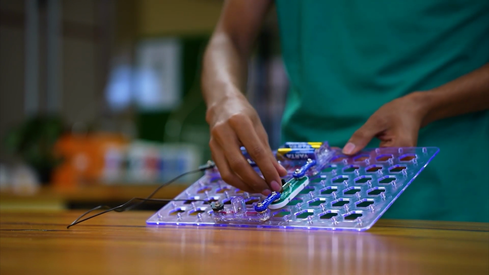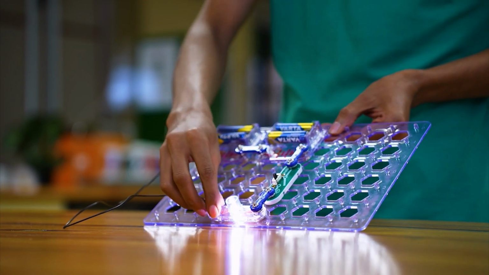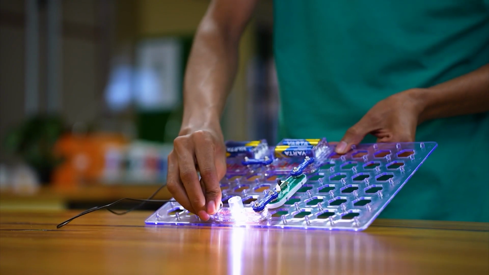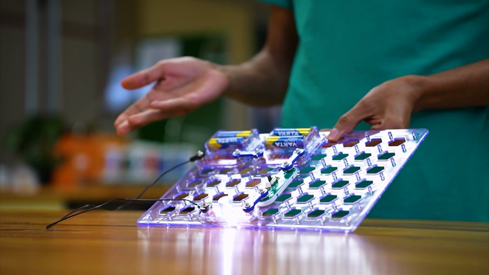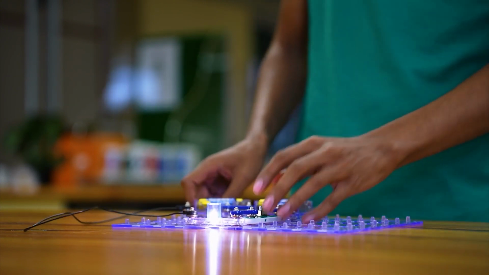Right, so let's have an example or a demonstration. Here we are. The circuit is on, but if I had to remove one of the wires, the circuit breaks. Once we plug it back in, the circuit is once again complete and the electricity can flow through. Alright, so what are conductors and insulators? What makes a conductor good or bad?